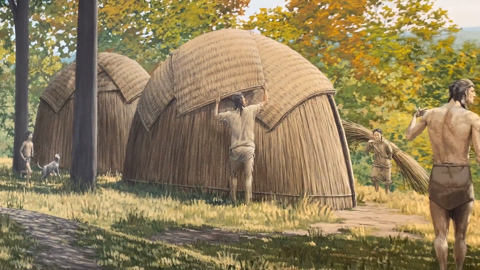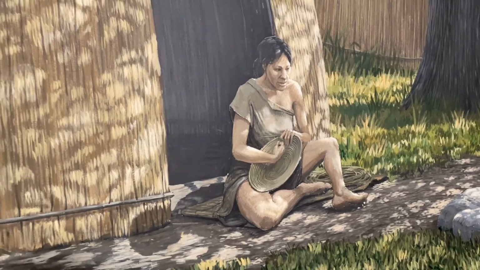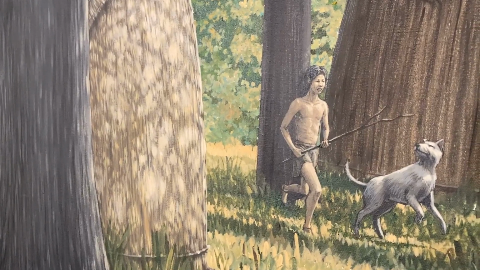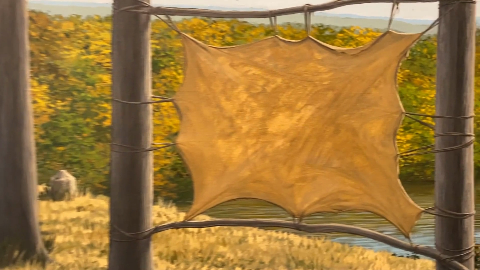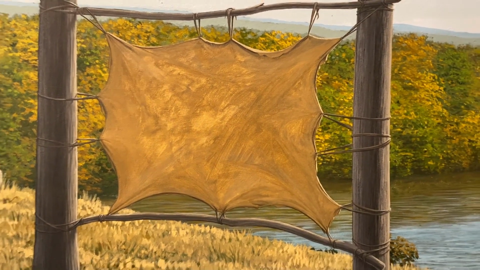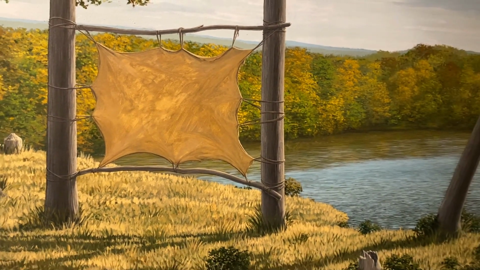Native people at this time would have lived in villages with many other families. They may have lived in their houses all year long, or they may have lived in smaller communities as they traveled to hunt or to go other places in the area.